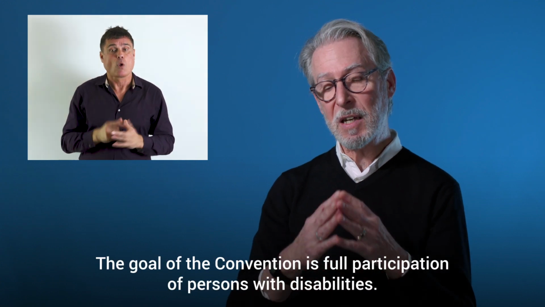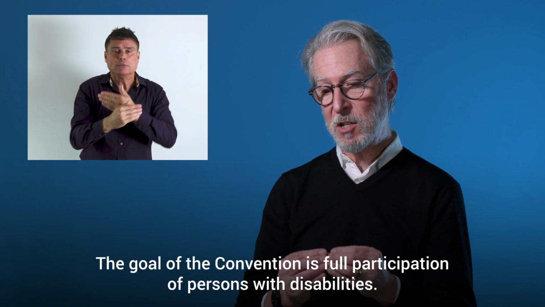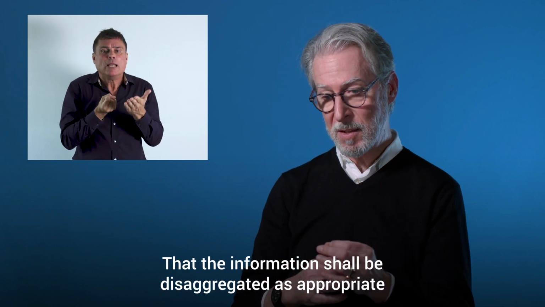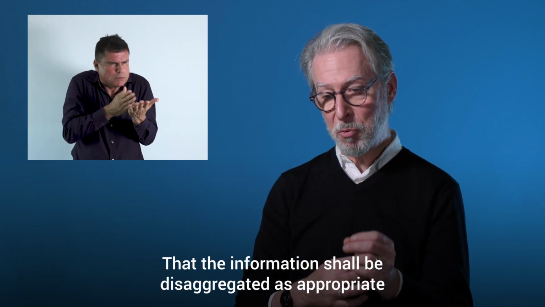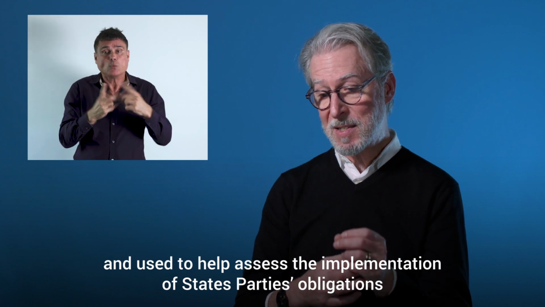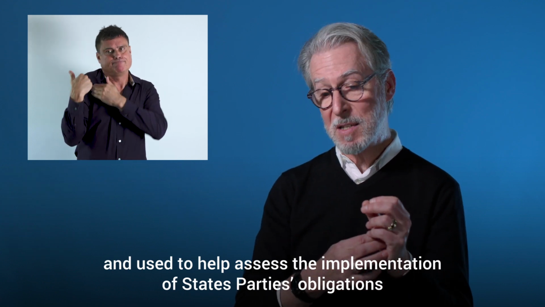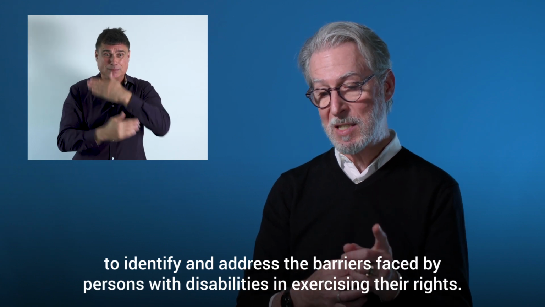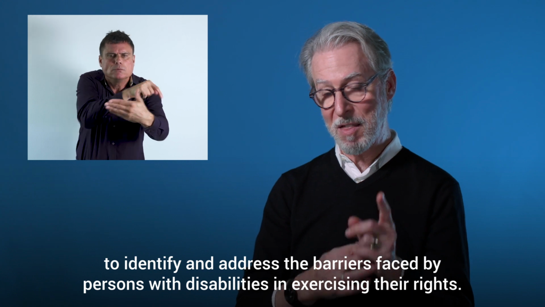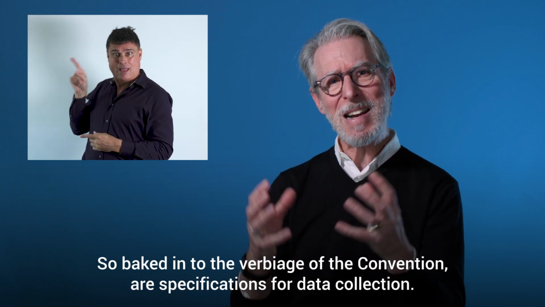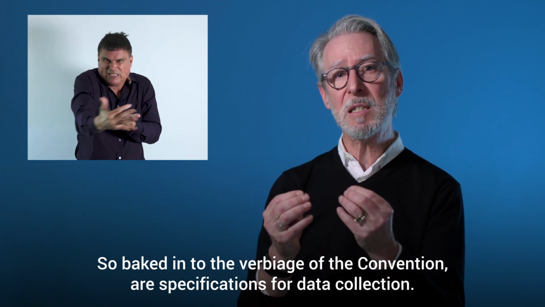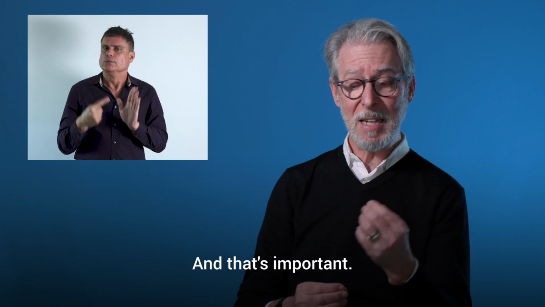The goal of the convention is full participation of persons with disabilities. And there is a role for data in that the information shall be disaggregated as appropriate and used to help assess the implementation of states parties' obligations to identify and address the barriers faced by persons with disabilities in exercising their rights. So, baked into the verbiage in the convention are specifications for data collection, and that's important.